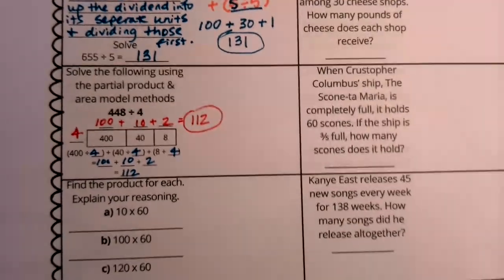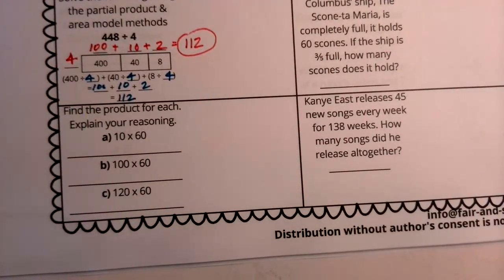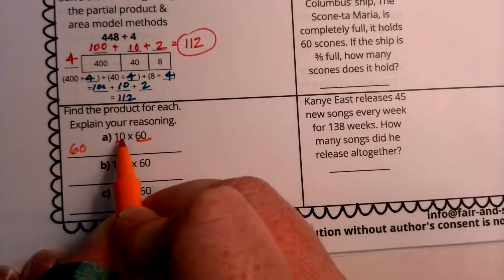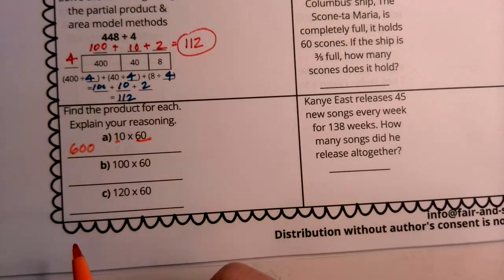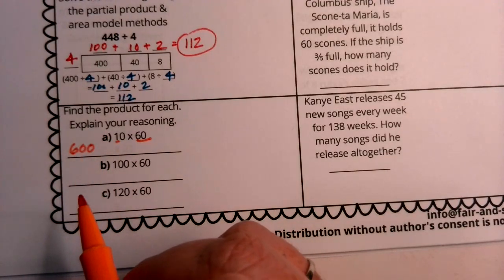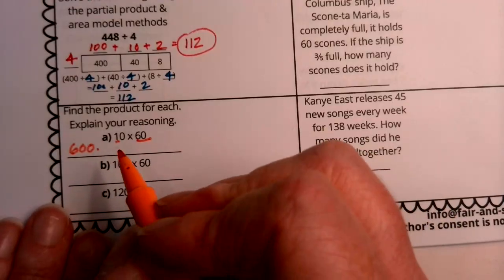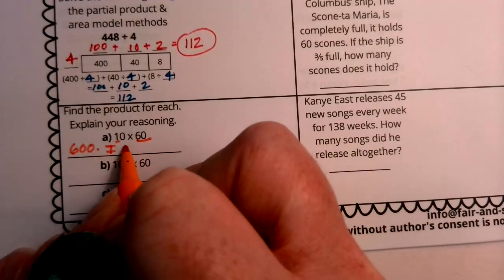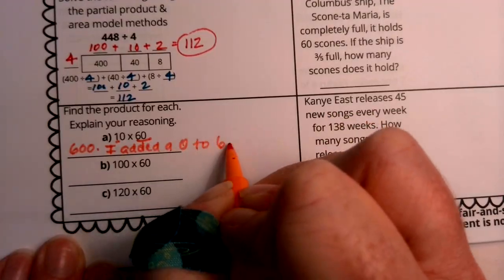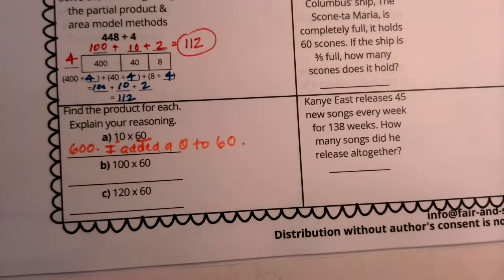Now, our last question for today. Find the product for each. Explain your reasoning. Well, if I have 60 times 1, I have 60. Then if I add a 0, I have 600. So my answer here is 600. And when I'm asked to explain my reasoning, I could just say, I added a 0 to 60, right? Because it wasn't just 1 times 60, it was 10 times 60.